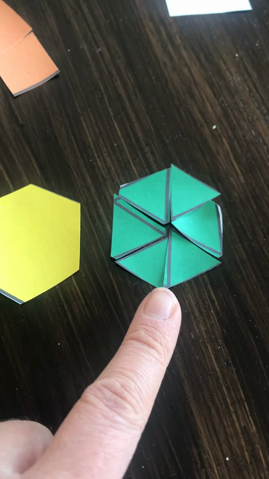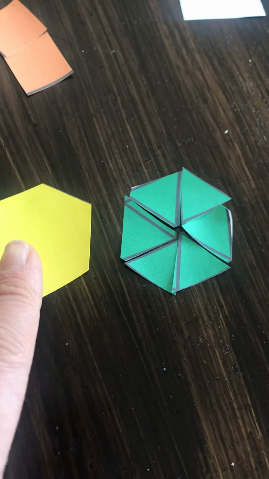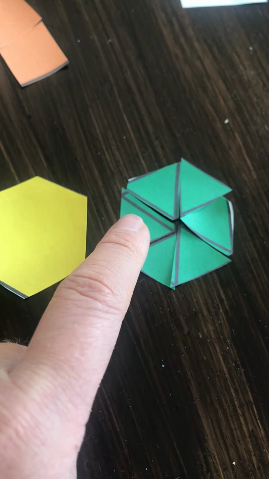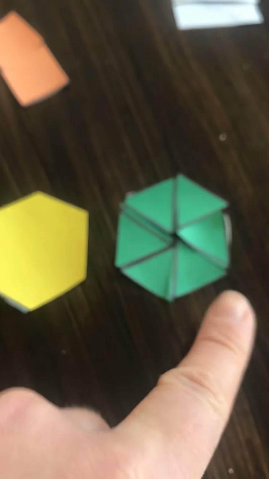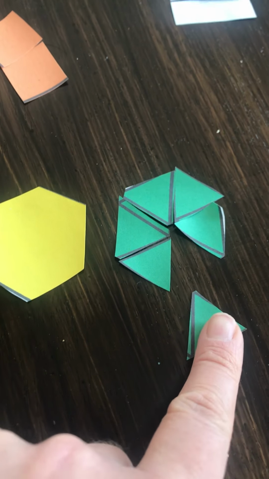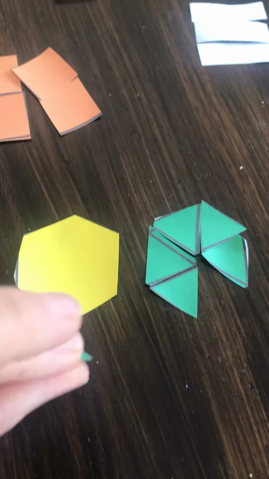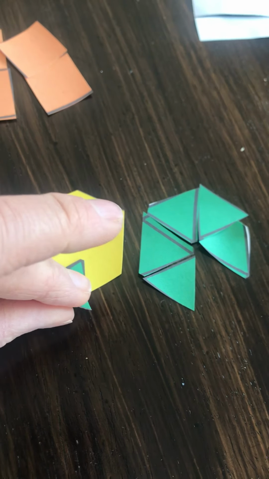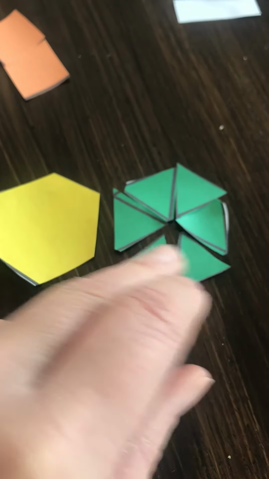Let's count how many small triangles could fit together to make the hexagon. Ready? Let's start here. We have 1, 2, 3, 4, 5, 6. So 6 of these triangles fit into this hexagon to create a new shape. So 6 triangles made the shape of a hexagon.